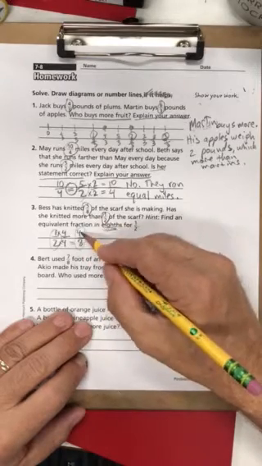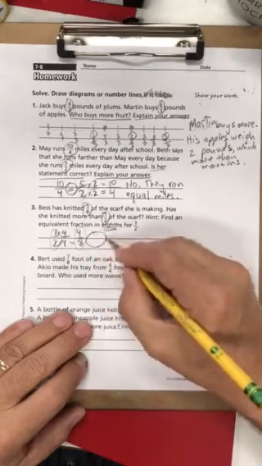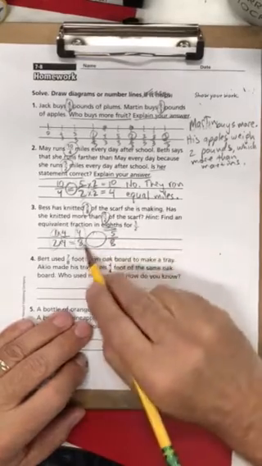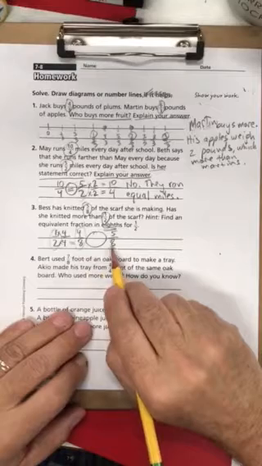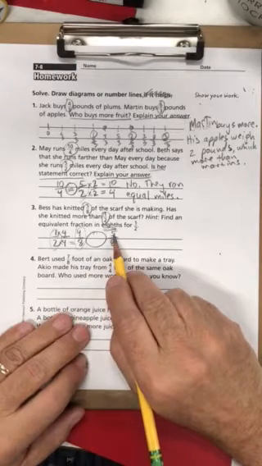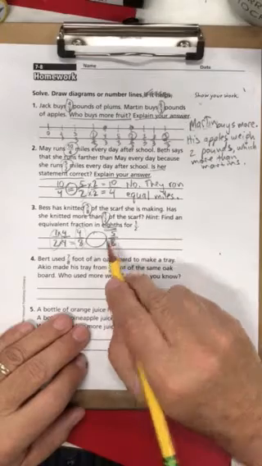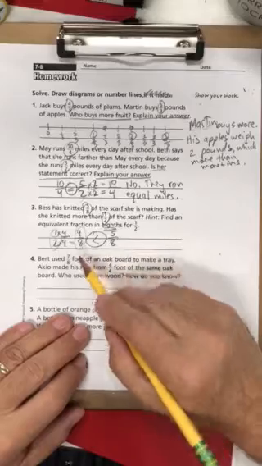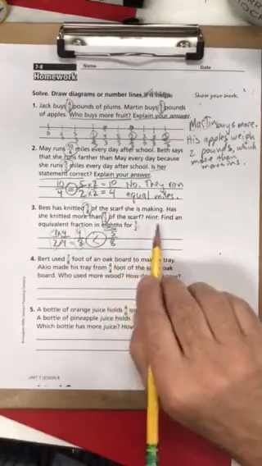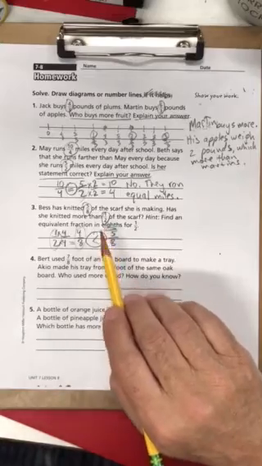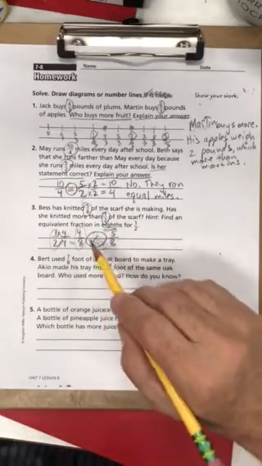So which is larger, 4/8 or 5/8? Well, now we have the same denominator. If we have the same denominator, then the larger numerator is greater. So we could say that 5/8 is greater than 4/8. But the question is, has she knitted more than 1/2? Well, we know that 4/8 is 1/2.